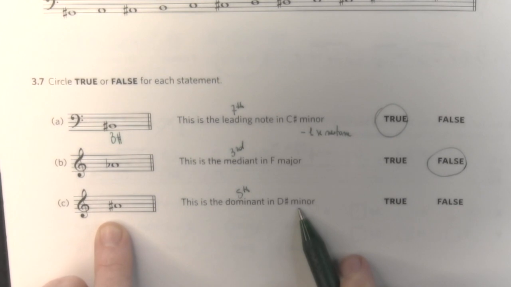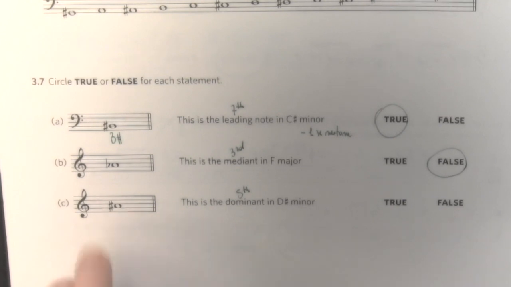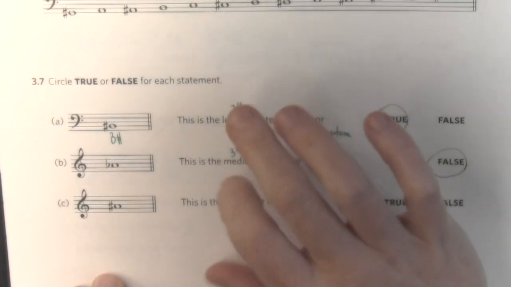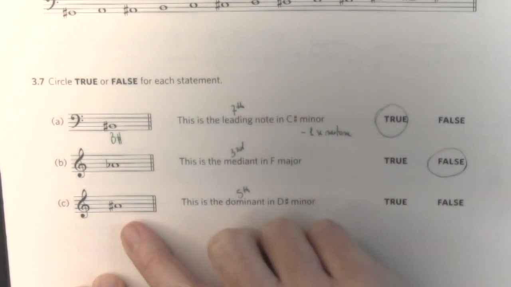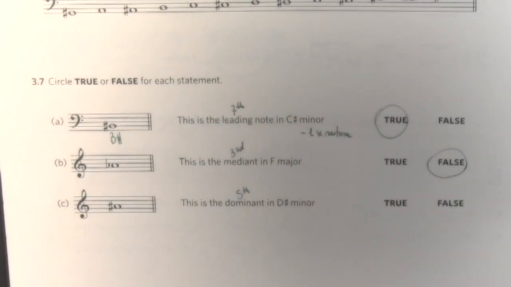And La sharp is the dominant, so the 5th degree of D sharp minor. Now, D sharp minor, the dominant is the 5th, so La, Si, Do, Re, Mi, Fa, Sol, La. So La is the note. D sharp minor is the relative minor of F sharp, and F sharp has 6 sharps, including A. So it is true. Brilliant.